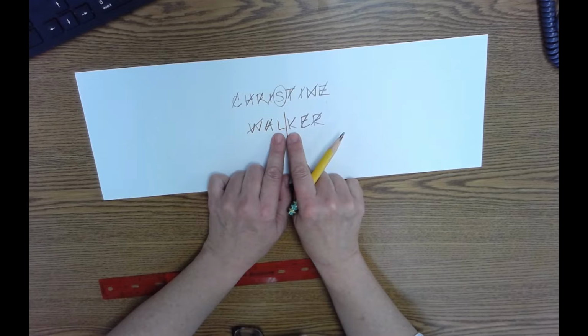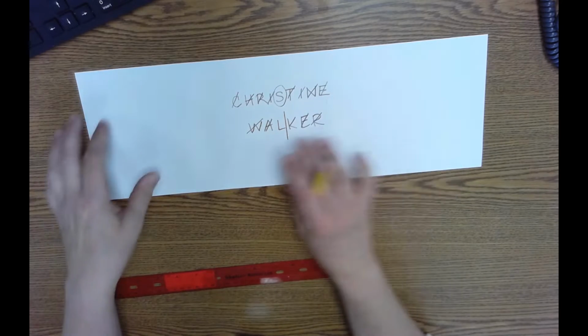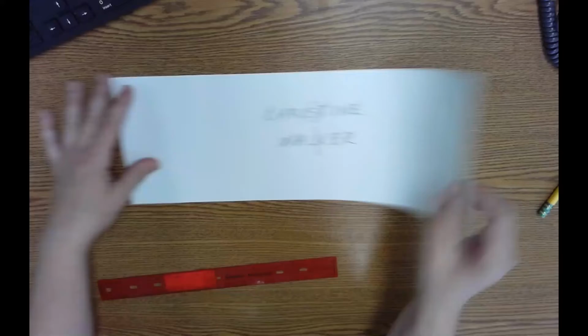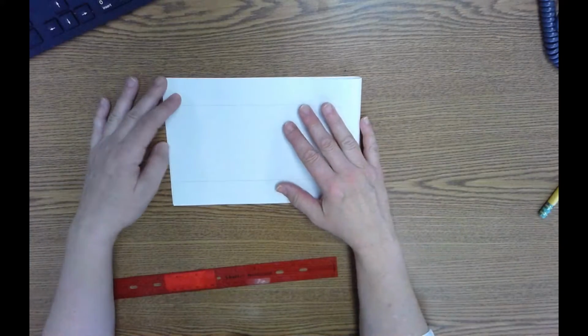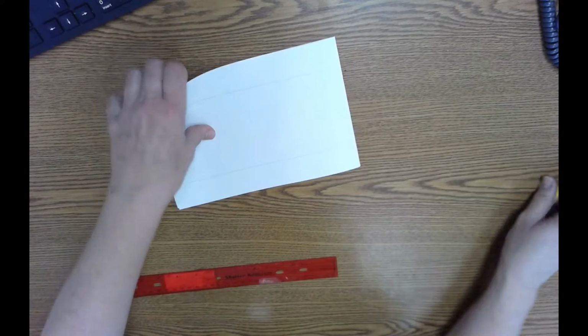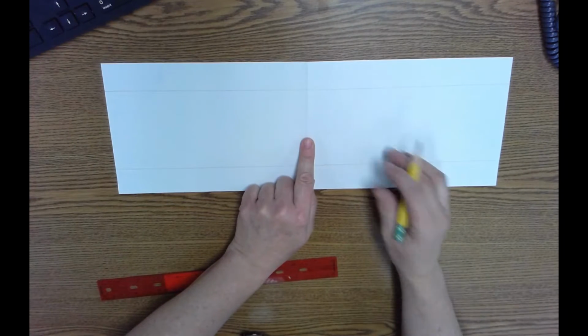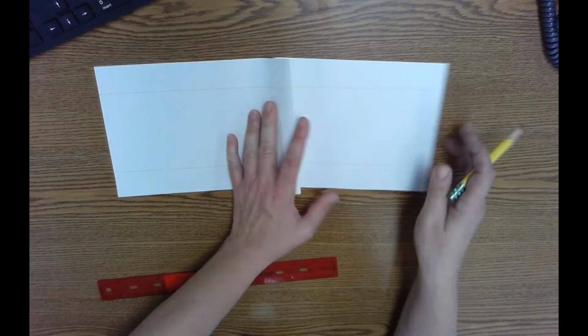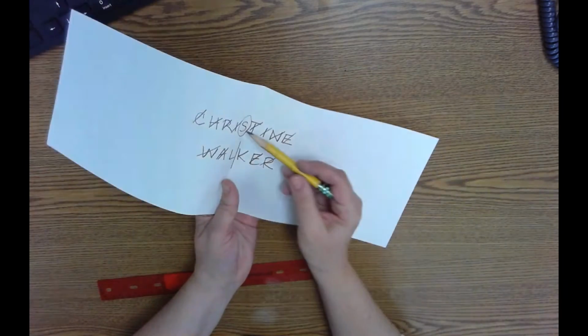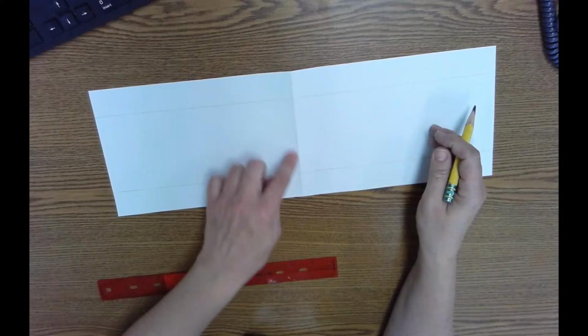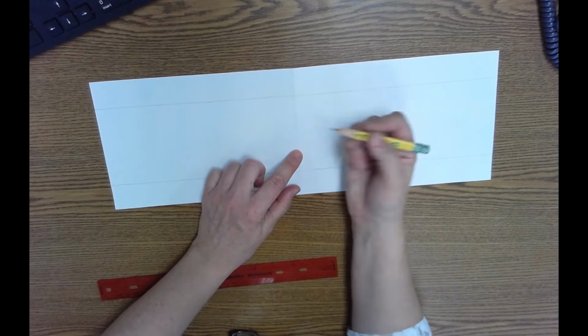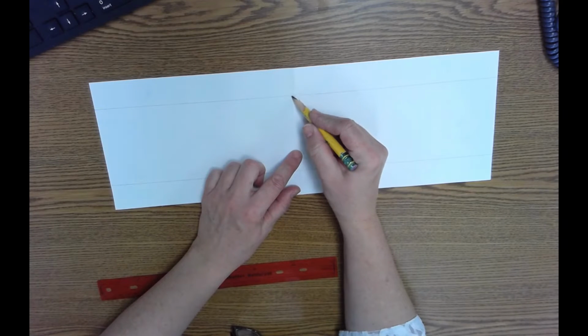All right. So the reason I told you that is we're going to fold our paper in half like this to find out where the center is. So the center of my paper is right about here. Okay. If I'm doing Christine, I'm going to make sure that I start with the letter S right on this line. Okay, so I'm going to do that right now. I'm going to make the letter S, and I'm going to press really lightly.